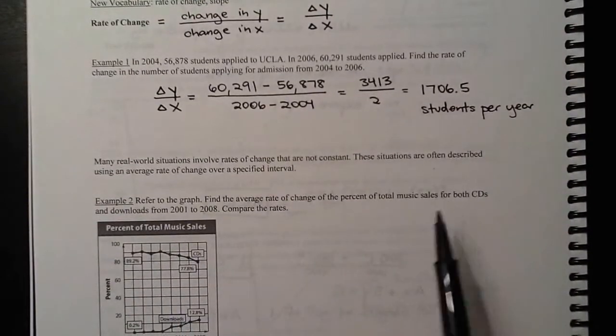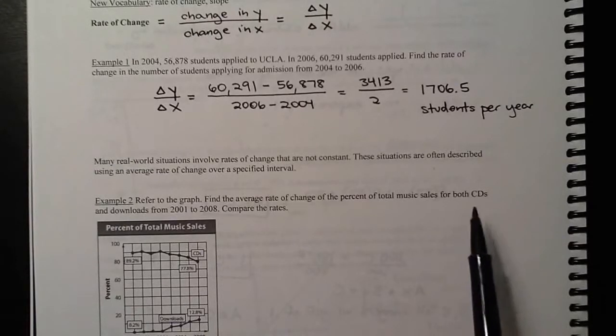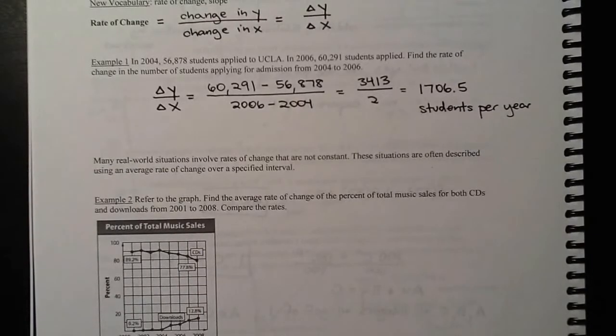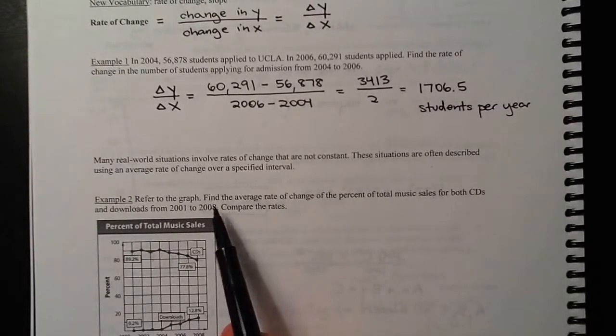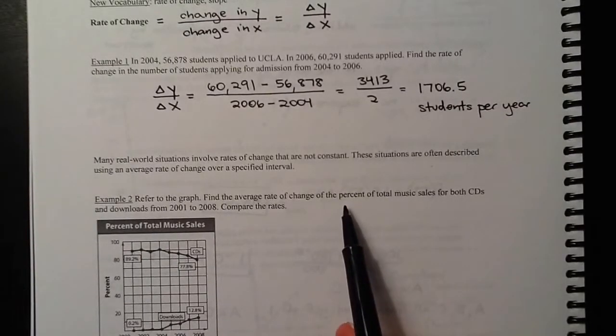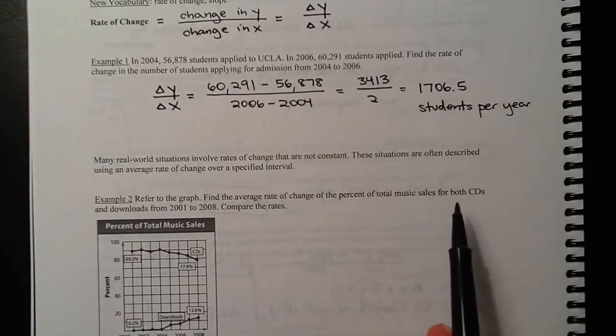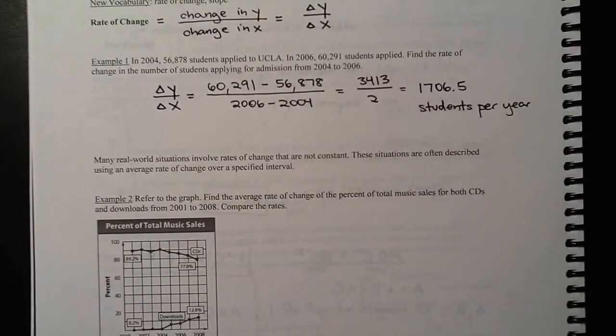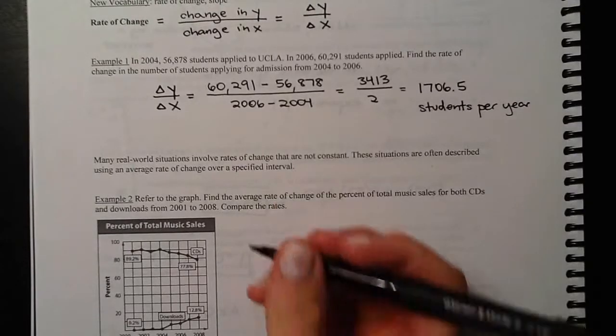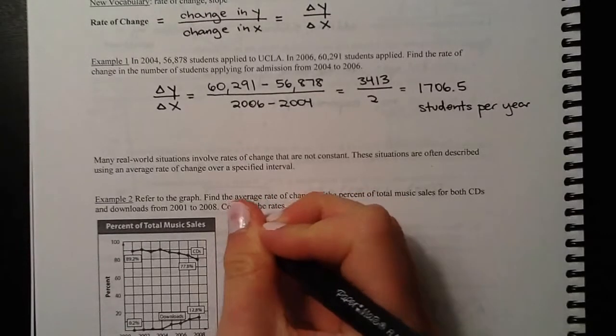We've got this chart here that compares music sales for CDs and downloads. You can see that downloads are still selling less than CDs, but CDs are going down, downloads are going up, so we can use this chart to find what they're asking us for. So we want to find the average rate of change of the percent of total music sales for both CDs and downloads. All right, so average rates change between 2001 to 2008. So let's start with CDs.